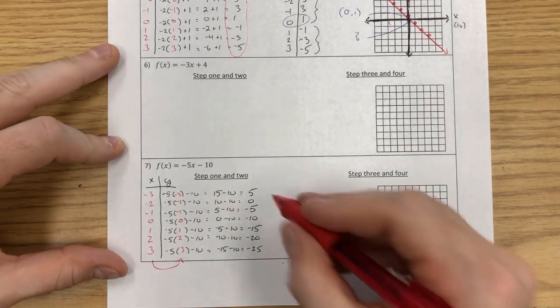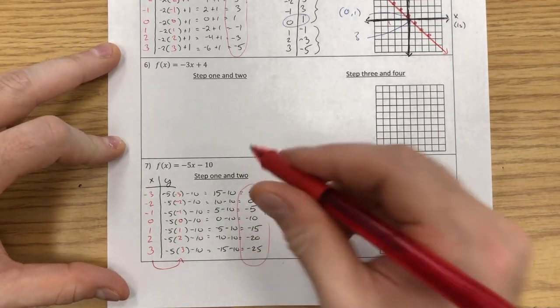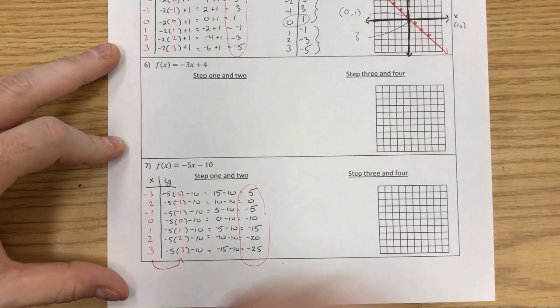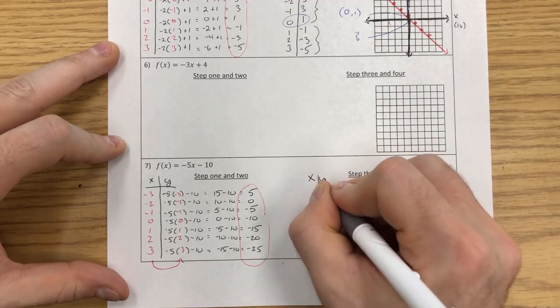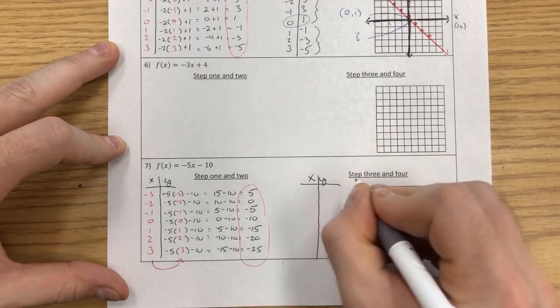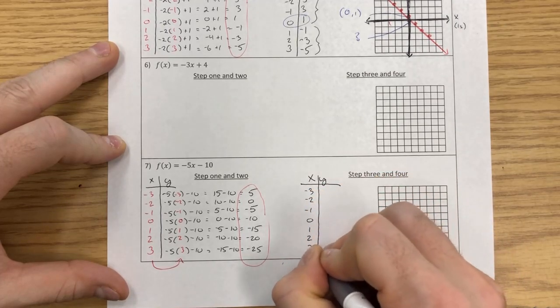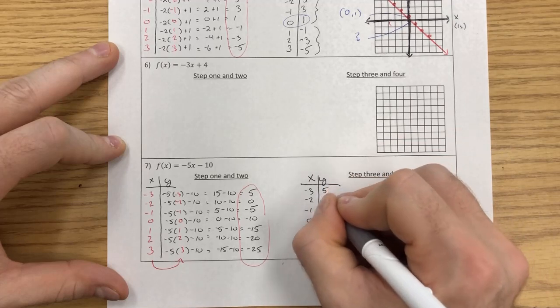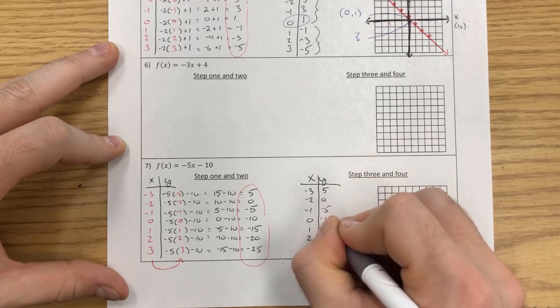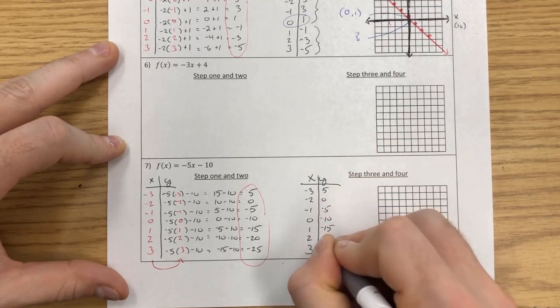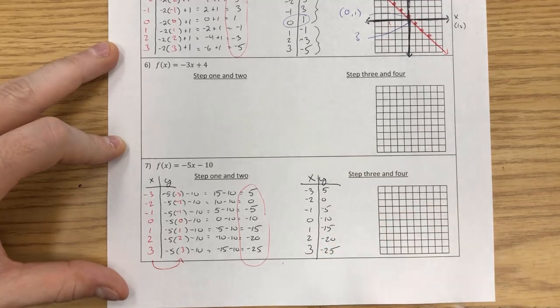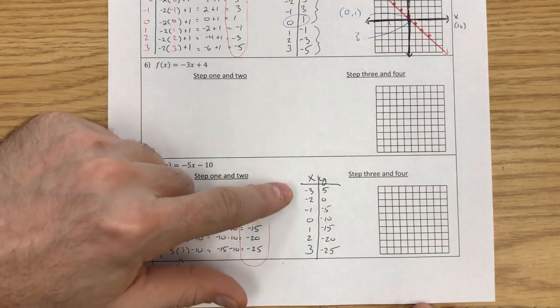Cool. So once we evaluate that, we're going to be taking those values. Let's simplify our table to make it a little easier to read. Perfect. My x's look good.